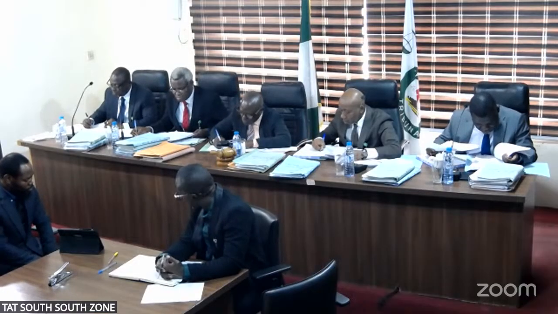It is only a five-paragraph affidavit, which exhaustively articulated the issues of law raised by the purported motion.